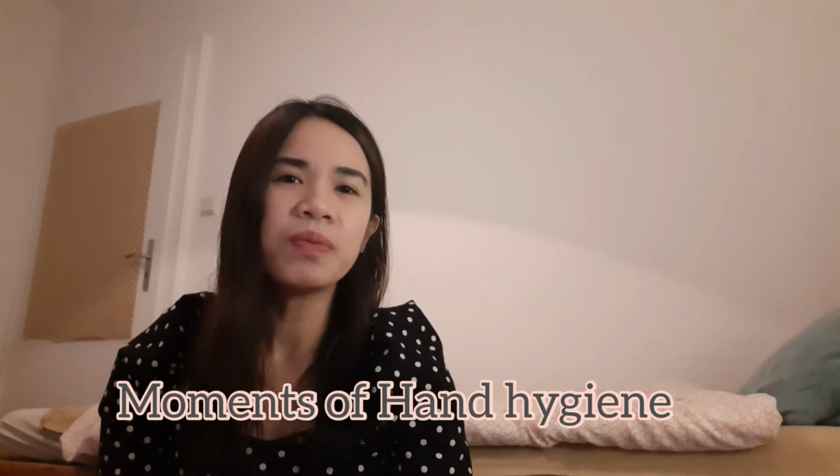So when are we going to wash our hands? Before any aseptic procedure, you have to do your hand hygiene. Next is after body fluid exposure. Of course, after doing our procedures, for example catheterization, we have to do hand hygiene immediately. We don't know if blood splashed onto our gloves, so it is better to do our hand hygiene for safety purposes. Next, after touching a patient. And next, after touching patient surroundings. For example, you leave the patient's room, you touch the doorknob, and then outside you do your hand hygiene.